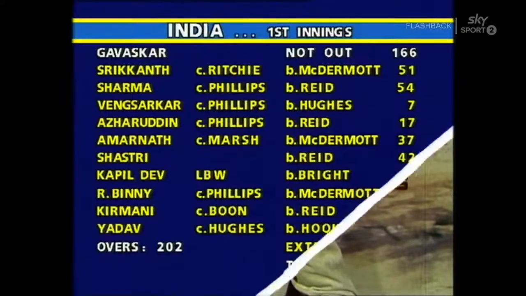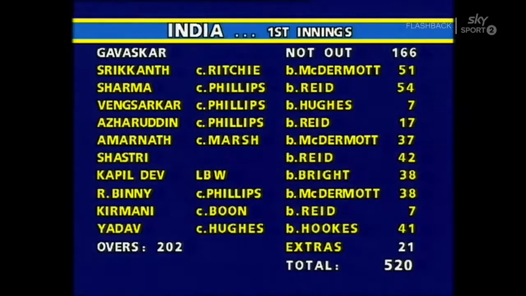Well, that was a fine performance from the Indians. It's the sort of thing that happens with that last wicket partnership when a game is sliding away to a draw. But full marks to Shivlal Yadav for the way he batted. A very, very good-looking number 11. 520 for India, 166 not out to Sunil Gavaskar. And the batsmen out today, Binny for 38, Kirmani for 7, and Shivlal Yadav for 41. That last wicket partnership, 94 in 156 minutes from 38 overs.